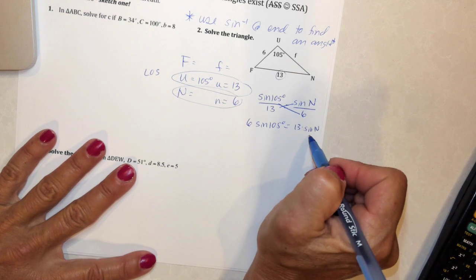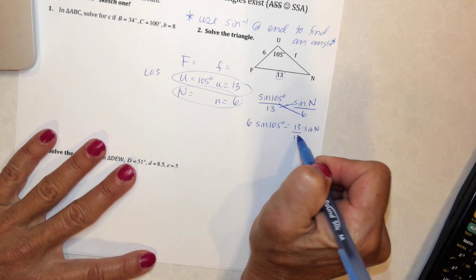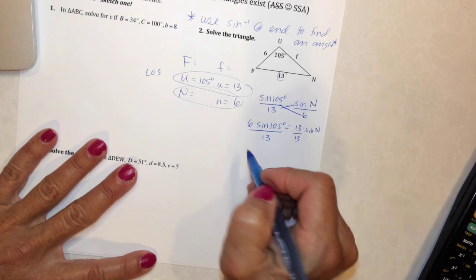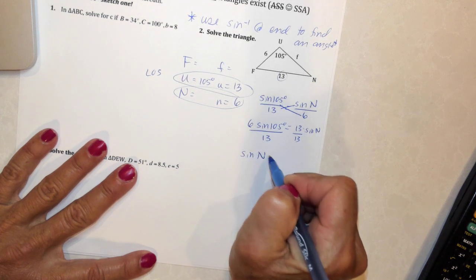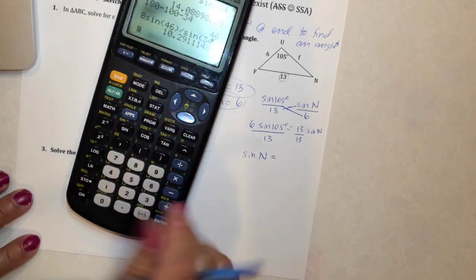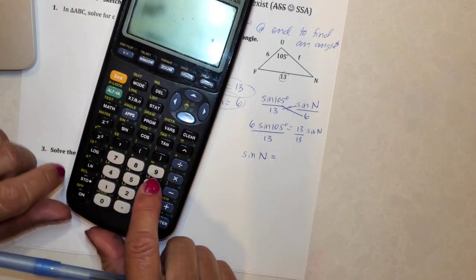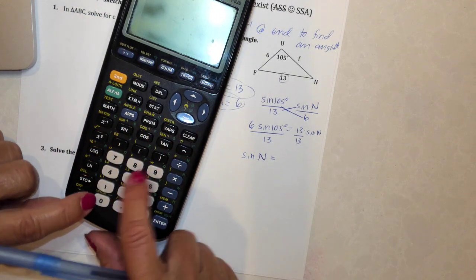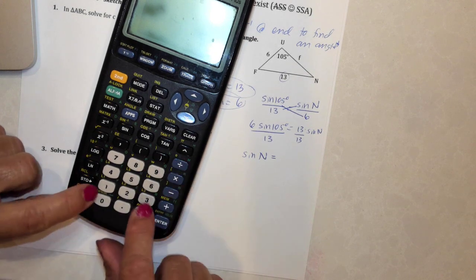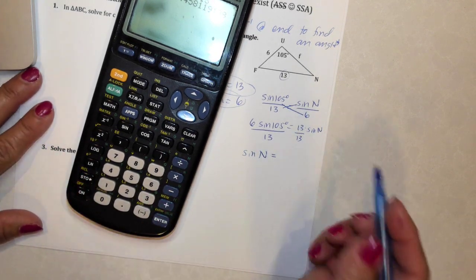Well, I want sine N alone because that's the thing I don't know, so I need to divide by 13, and I'll have the sine of angle N equals whatever I get when I do my math. So 6 times the sine of 105, and then divided by 13. Boom.